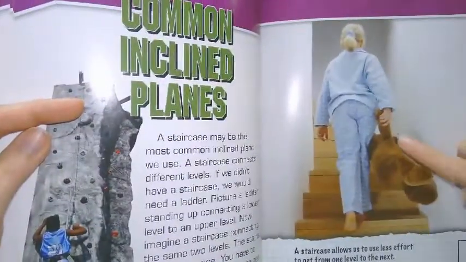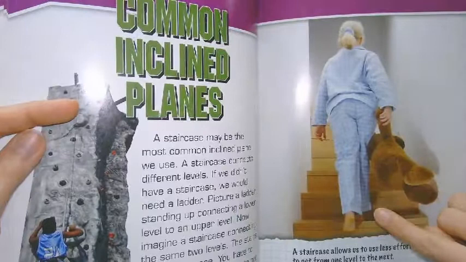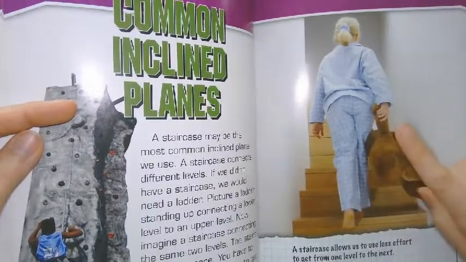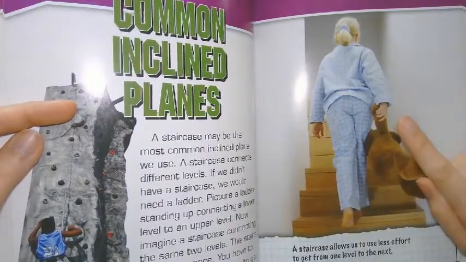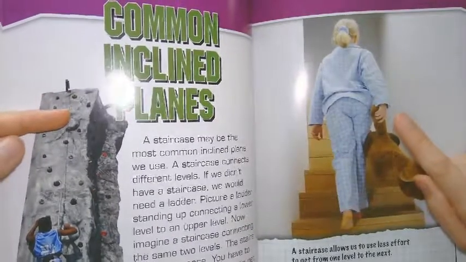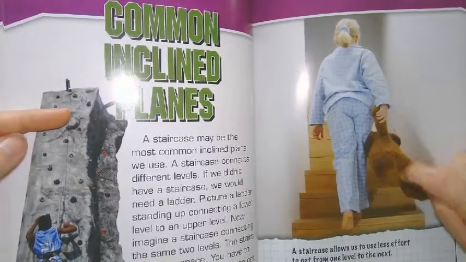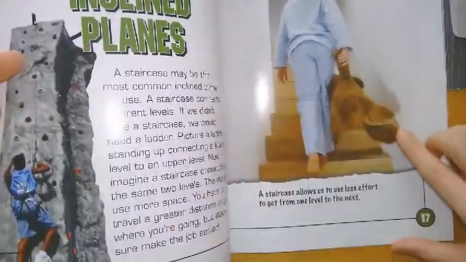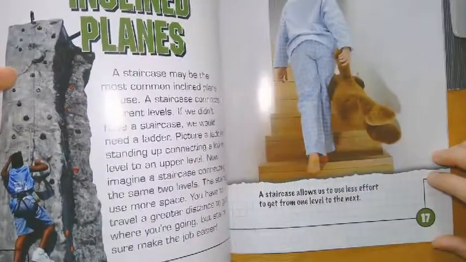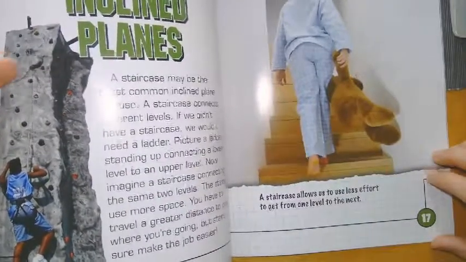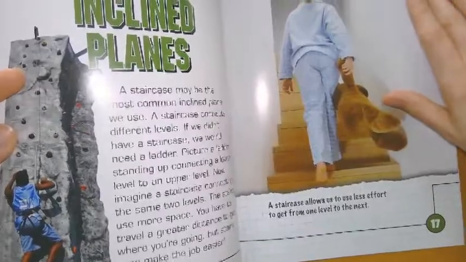Could you imagine instead of these stairs, there being just a ladder to get from one floor to the second floor? Well, I prefer stairs. A staircase allows us to use less effort to get from one level to the next. It's that gradual slope.